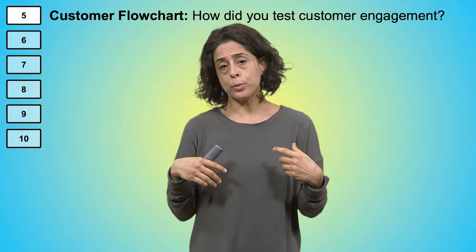So I want to hear words like, we prototyped this by sketching it out on paper and had one-on-one conversations with 200 students where they gave us feedback on our idea. That's just an example, of course.